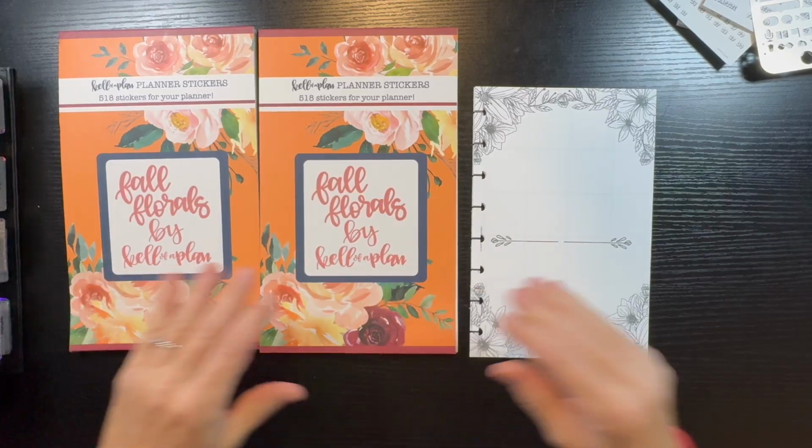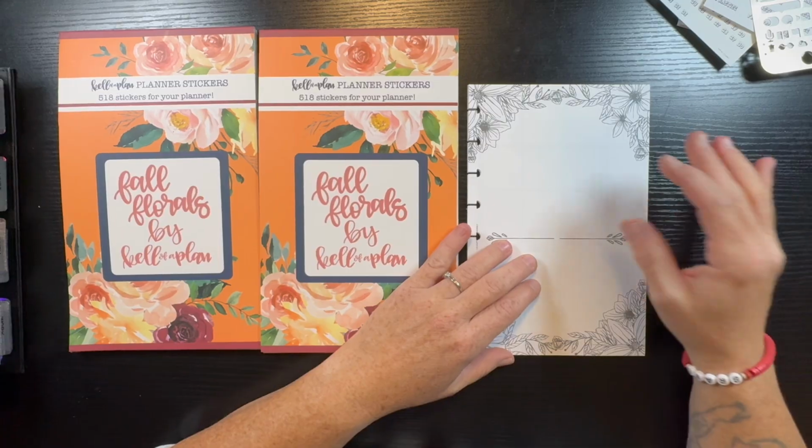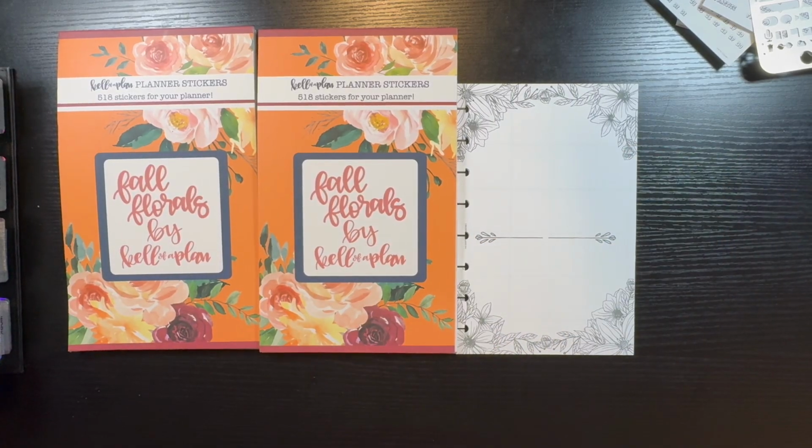Well, I have both books here. I'm going to put on some music, and I'm going to get to laying this out, and then I'll come back and I'll go over everything. So I'll talk to you in a few.